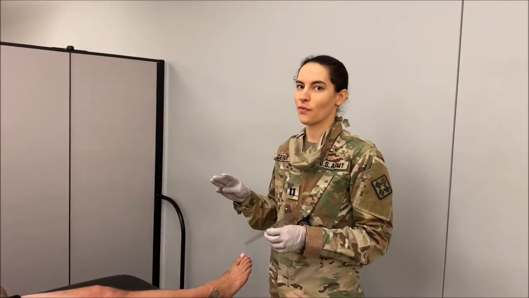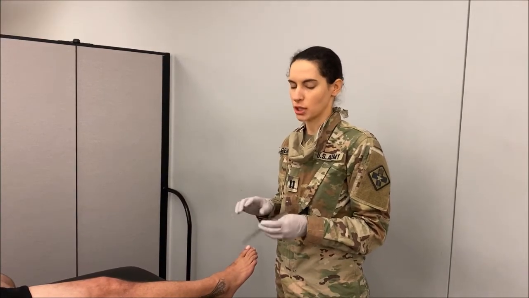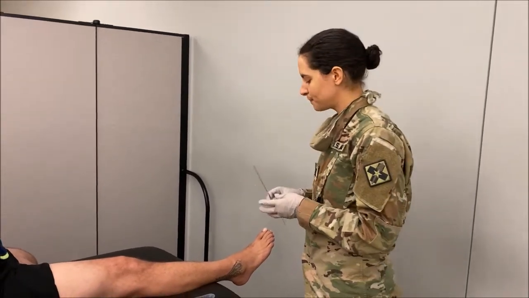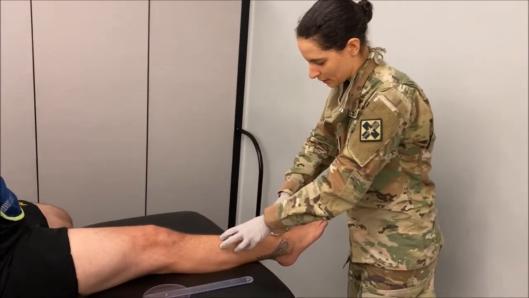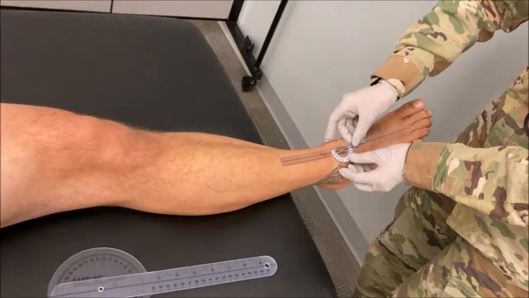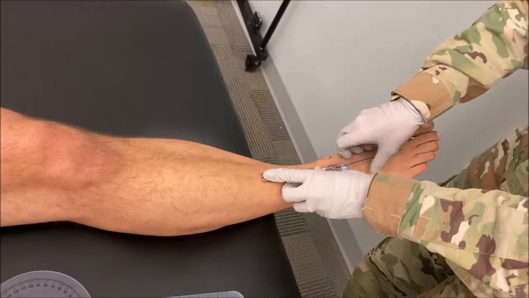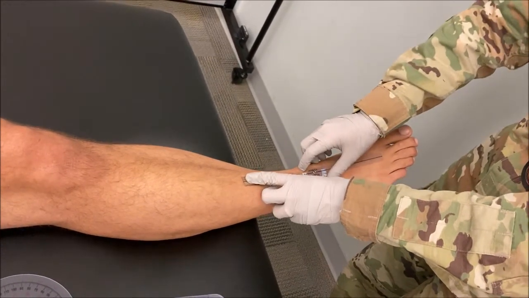Again, the norm for plantar flexion range of motion is 50 degrees, and for dorsiflexion range of motion is 20 degrees. So next we'll go over inversion and eversion. I'm going to line this up with my stationary arm in line with my tibial crest. My axis is going to be in between my malleoli, and then my moving arm is going to be lined up with my second metatarsal.